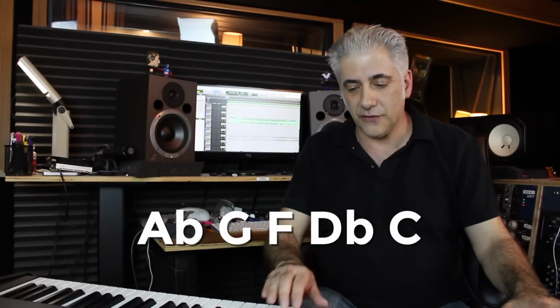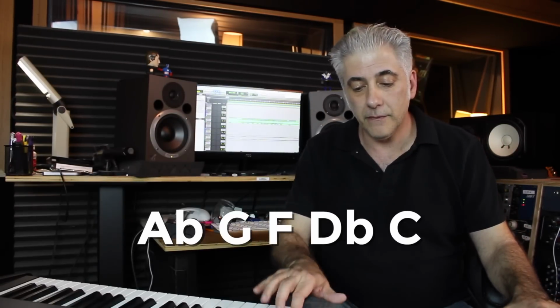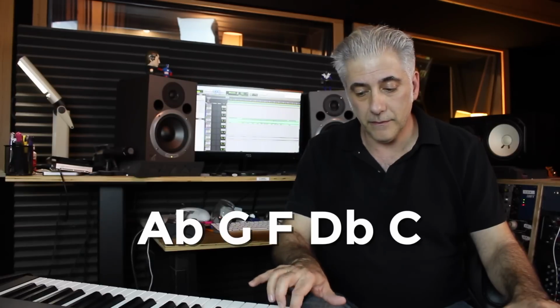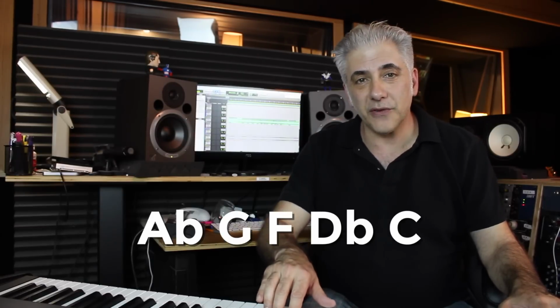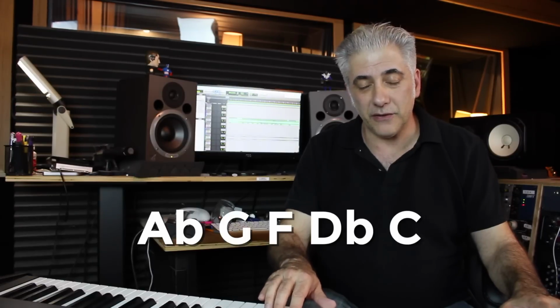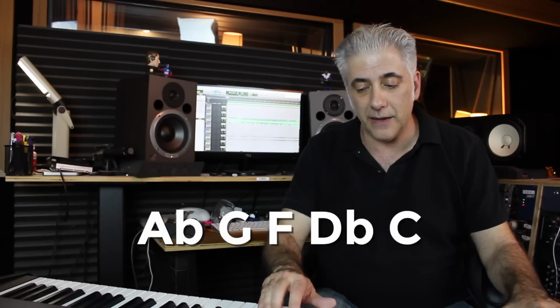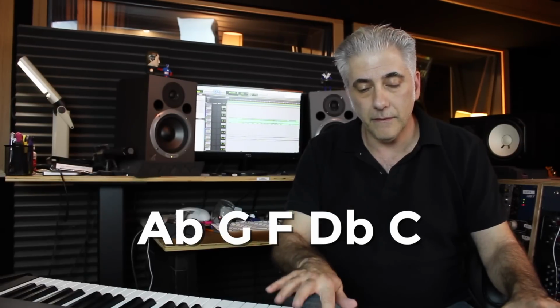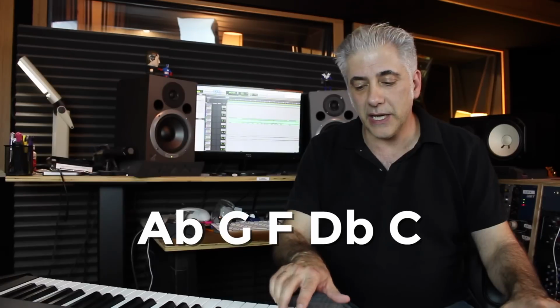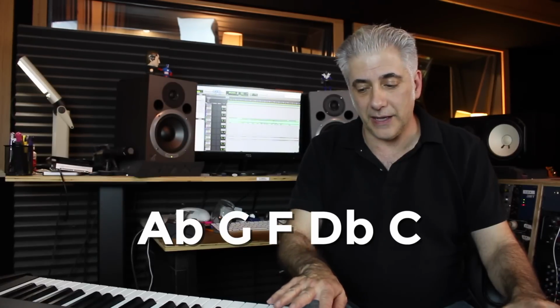Then it changes it slightly. Then he goes 2 times. So the first 2 times is F minor, add 9. Then he just puts the flat 6 back in there to give the Aeolian sound again. So A flat, G, F, D flat, C.